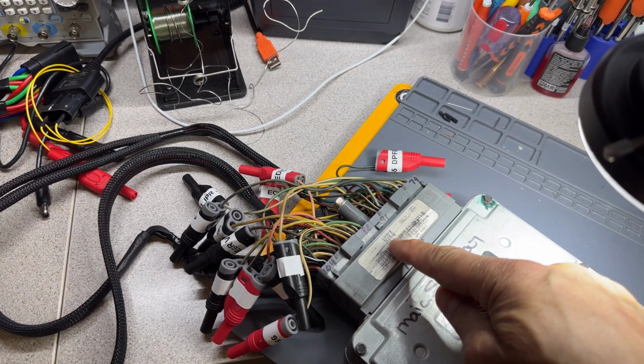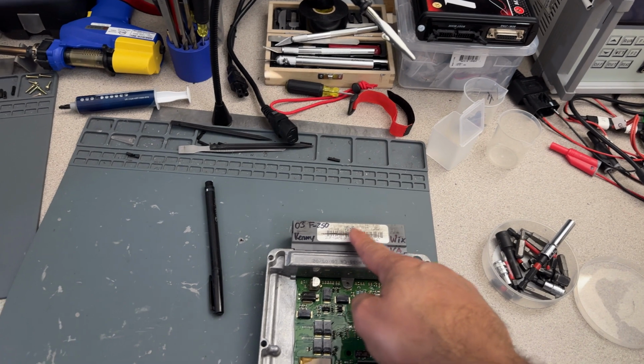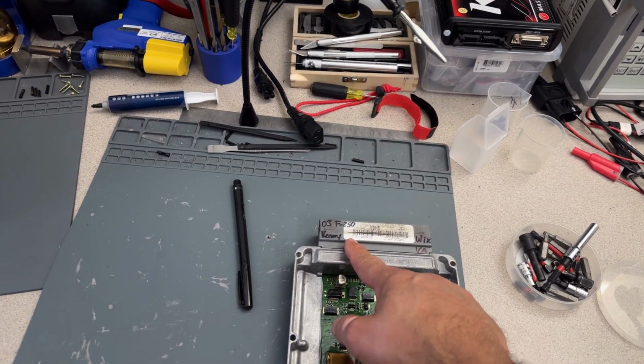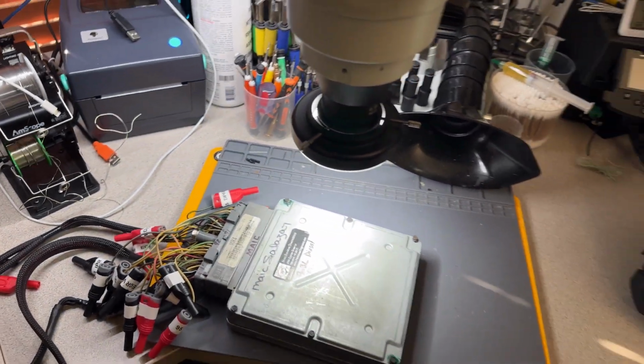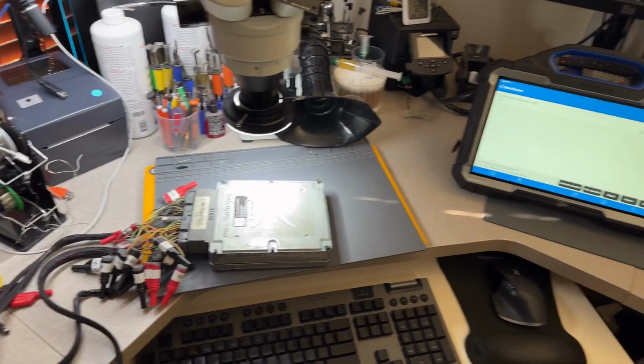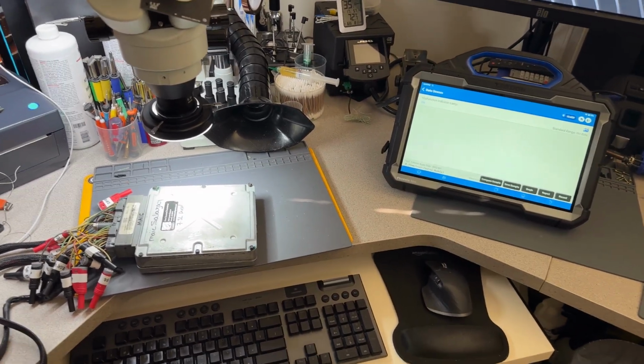This is an NBK4 and this is a BDH5. This one starts with a 2C3F, the other starts with an XC3F. So it's a different calibration, all right? But the internals are pretty much the same.